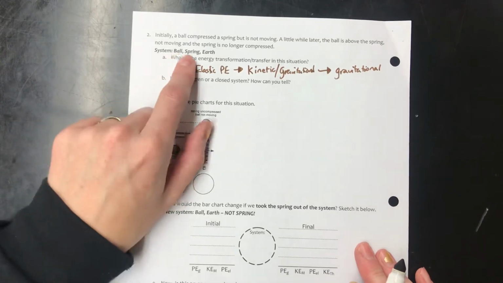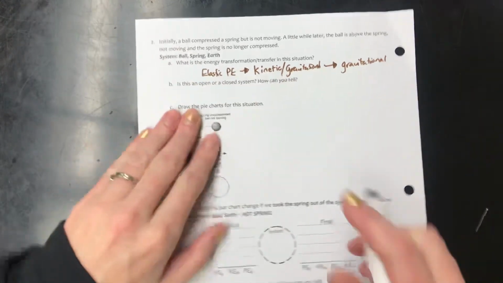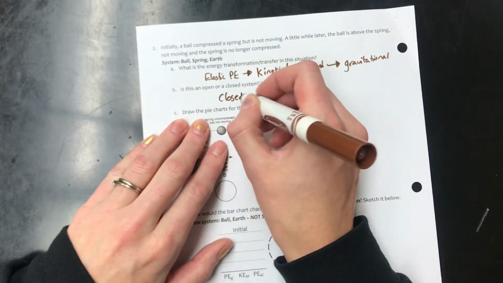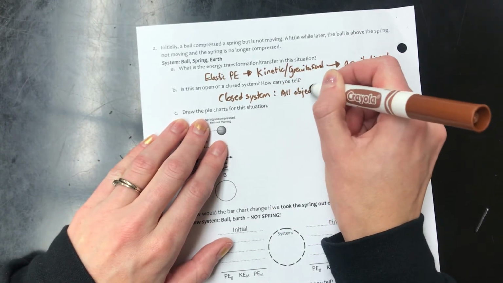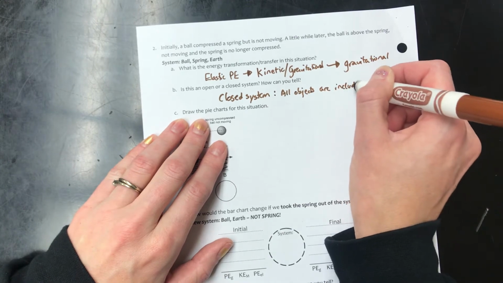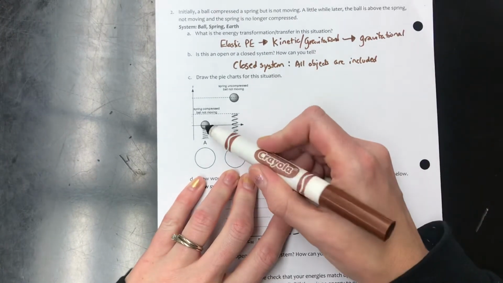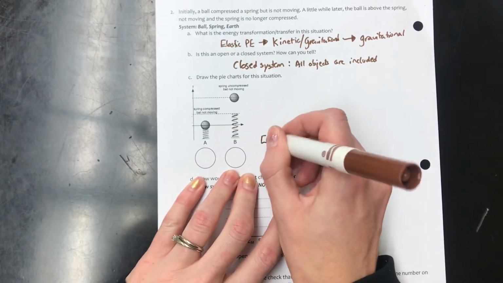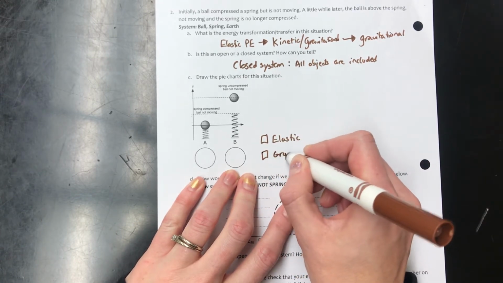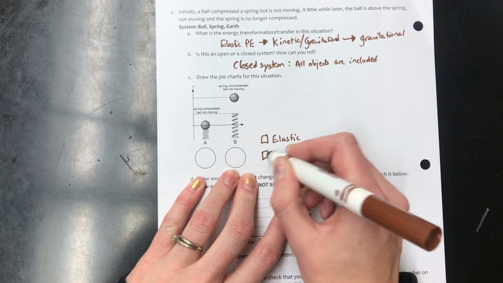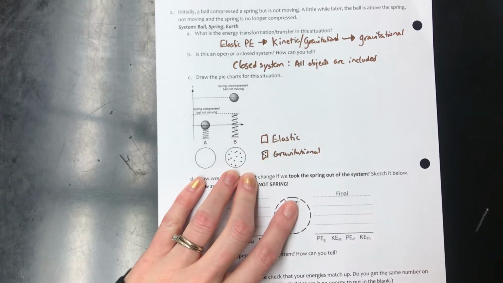So when we consider the ball, the spring, and the earth, that's everything that we need to be able to consider all of these things. So this is a closed system, and the reason we know this is because all objects are included. Okay, there won't be any energy that's going to be unaccounted for in this situation. So in my closed system at the beginning, I have elastic potential energy. And at the end, I have gravitational potential energy. So when I do this, I can fill in all of my pie here. So it's all gravitational there, okay?